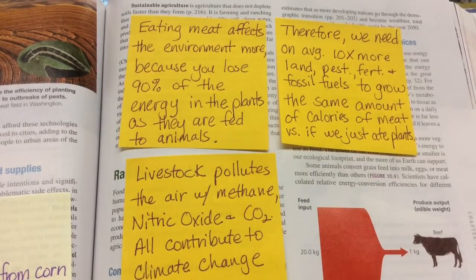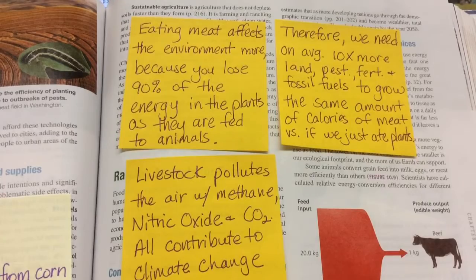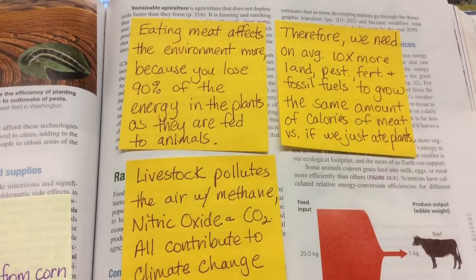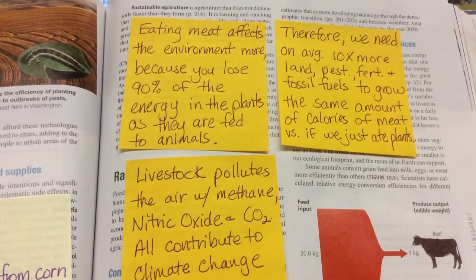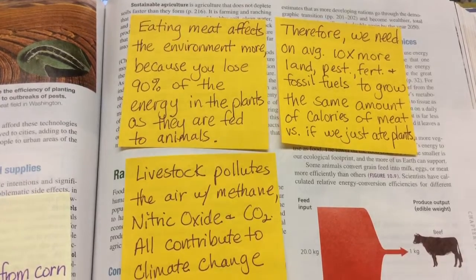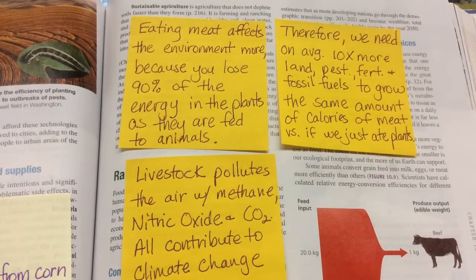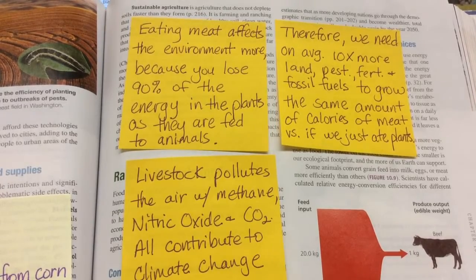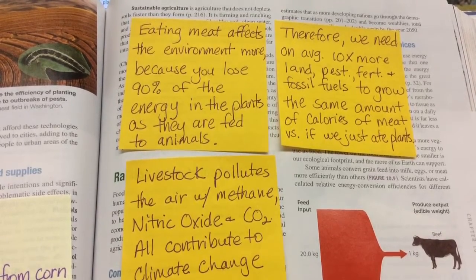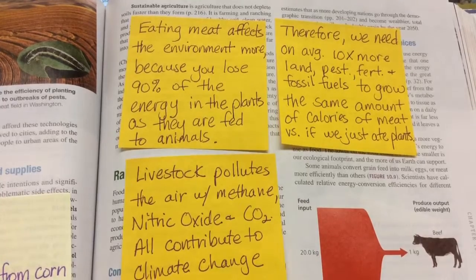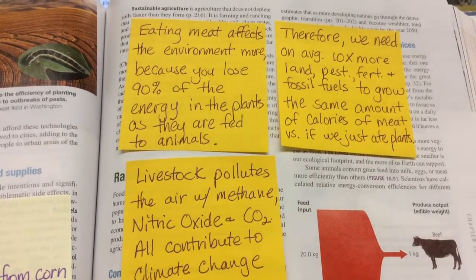And instead of turning that grain into crackers or pasta, we feed that grain to cattle, and then we slaughter it and turn it into a hamburger. Well, we've just lost 90% of that grain through the animal's metabolism. So it's not available for us to eat.